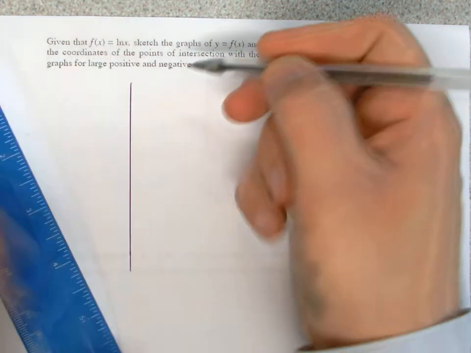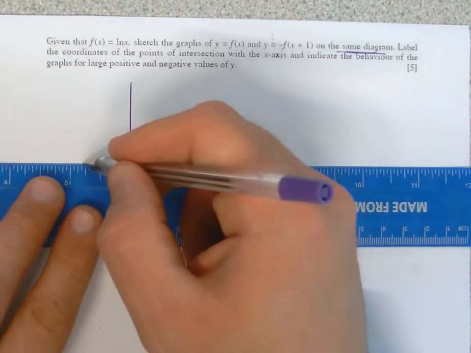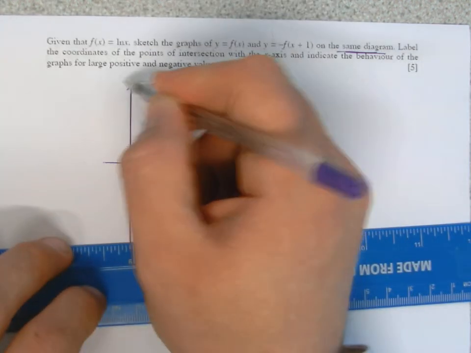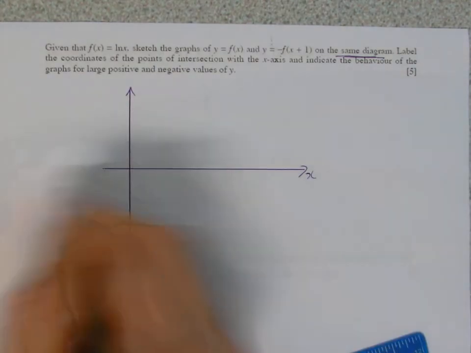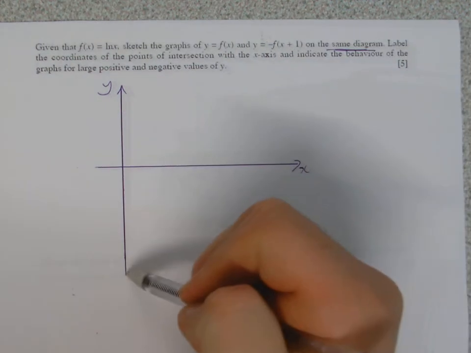ln x. Okay, you need to know what this graph looks like. With ln x, there are no negative values in the x area, that is. Okay, it won't take negative x values. ln x looks like this.